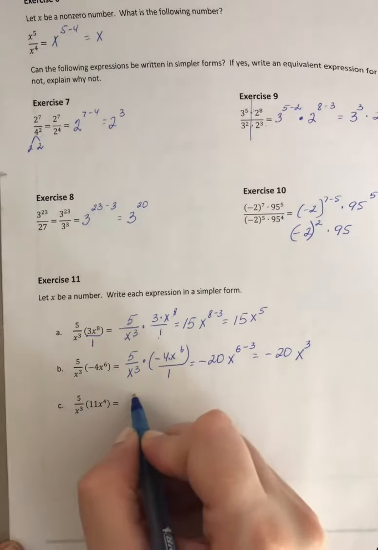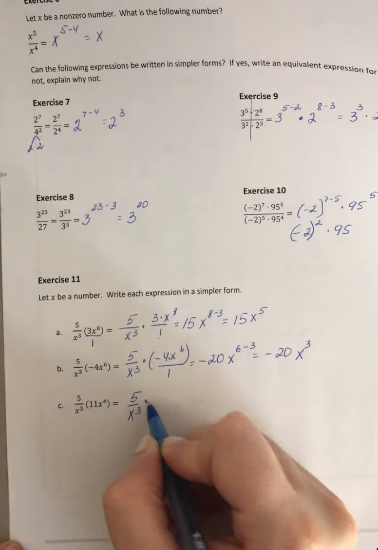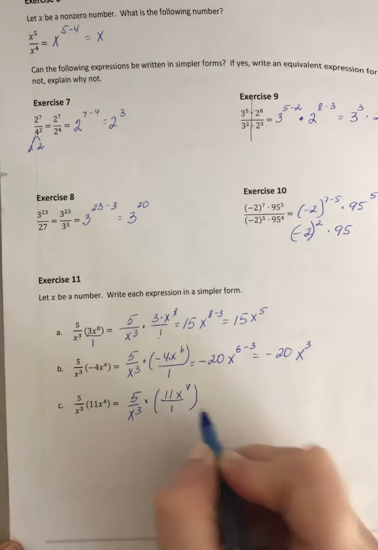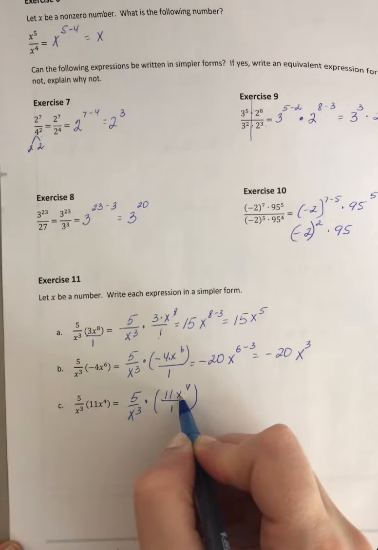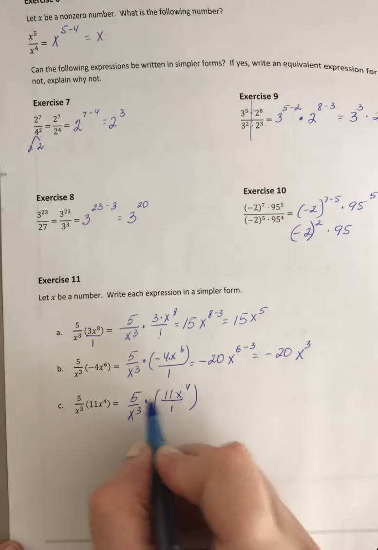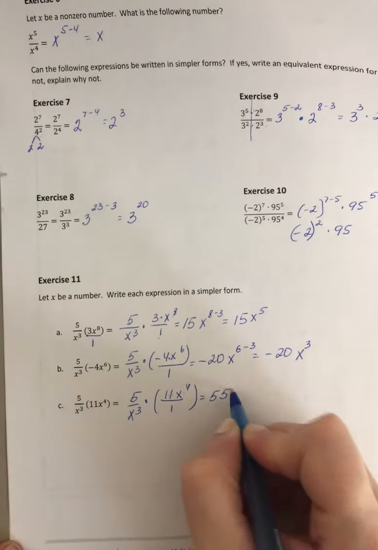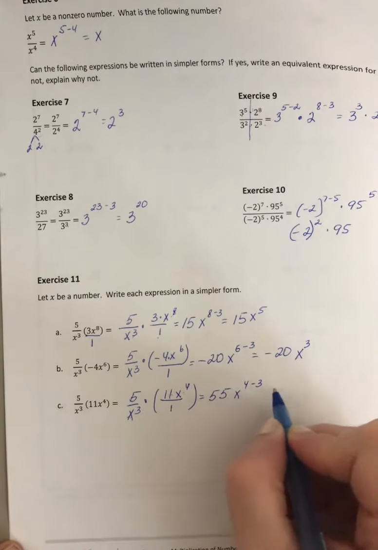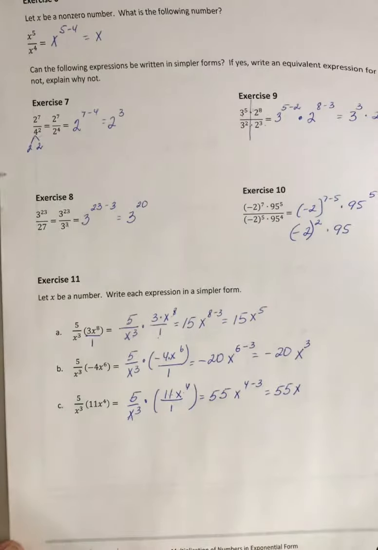Last one. 5 over x to the 3rd multiplied by 11x to the 4th over 1 if you want it. I can see the two bases which are the same and different exponents, and I can multiply the constants here. So I can have 55 x to the power of 4 minus 3. Since I'm dividing, I'm subtracting the exponents, makes it 55x to the first power, or just 55x written by itself.